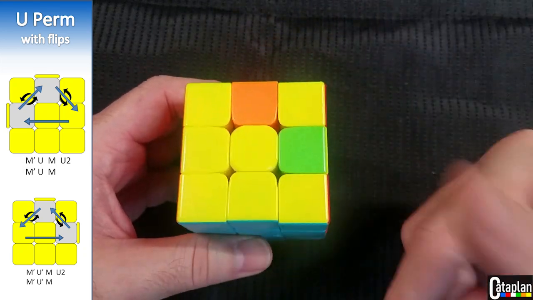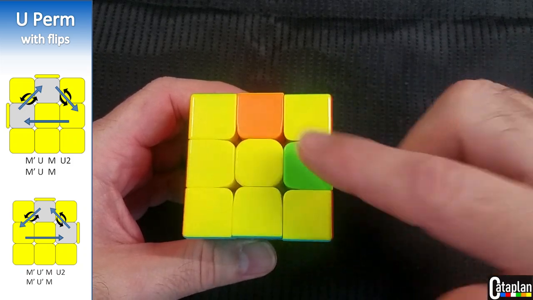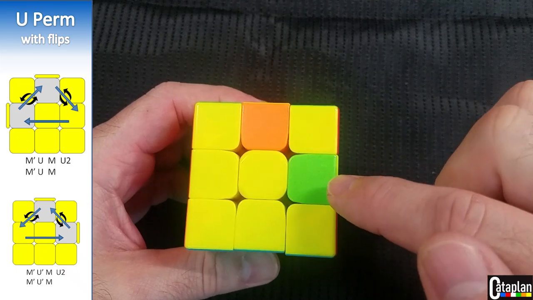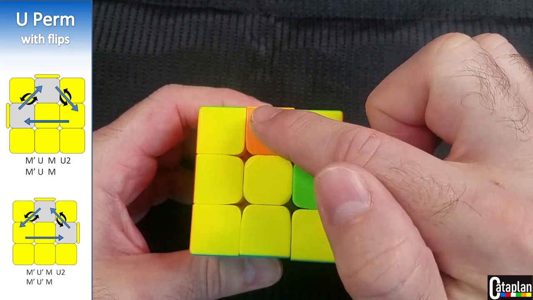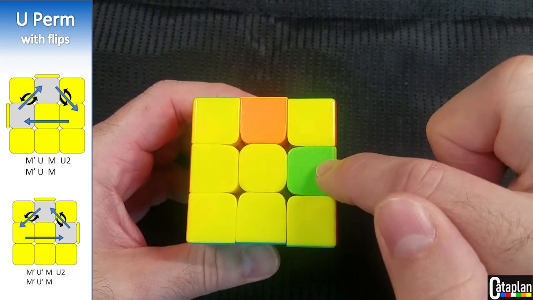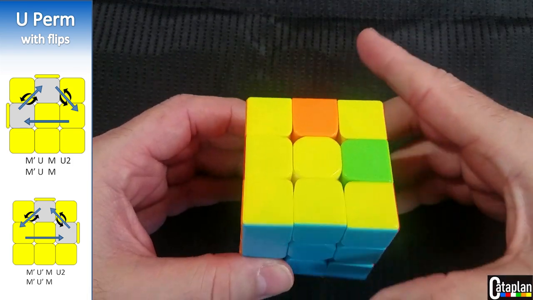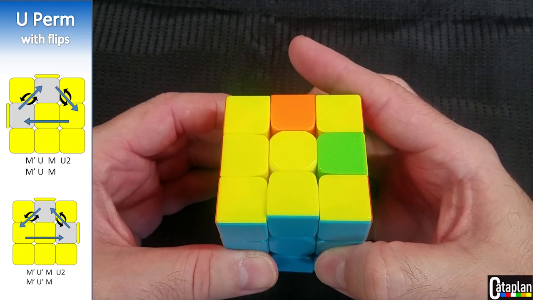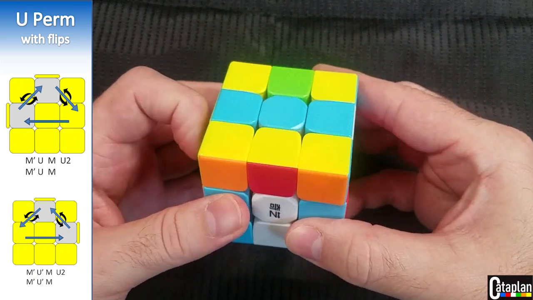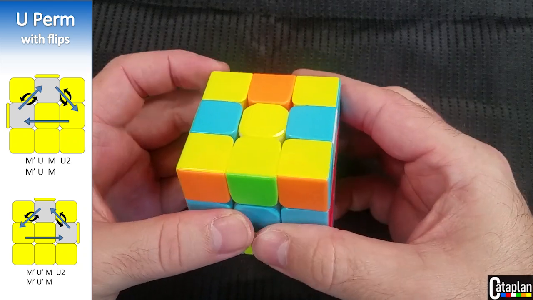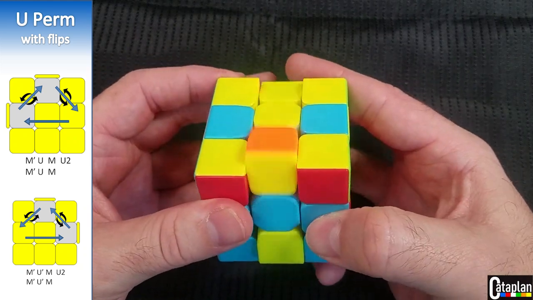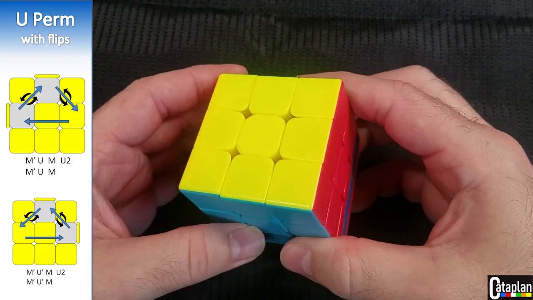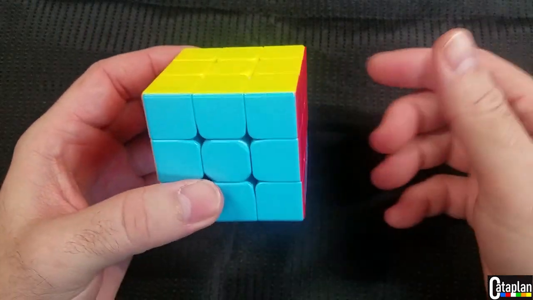Okay, now let's do the same thing in the opposite direction, where you need to rotate the two on this side, and we're going to take it back. This one will go here and it will flip, this one will go here and it will flip, and this one will move here with no flip. It's the same thing, but do the U backwards, like U prime. So let's do it: M prime, U prime, M, U2, M prime, U prime, and M. And there we go. That's the U-Perm with flips.